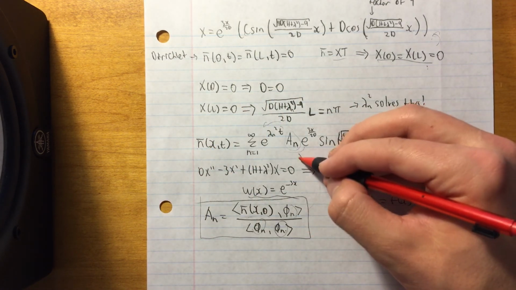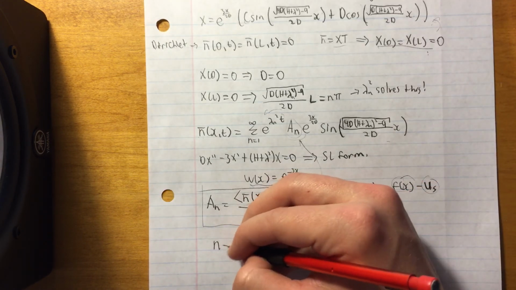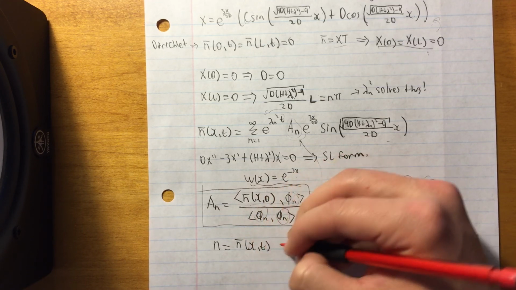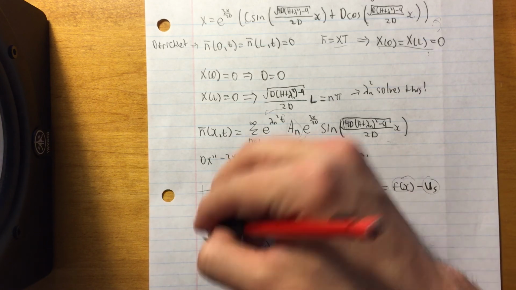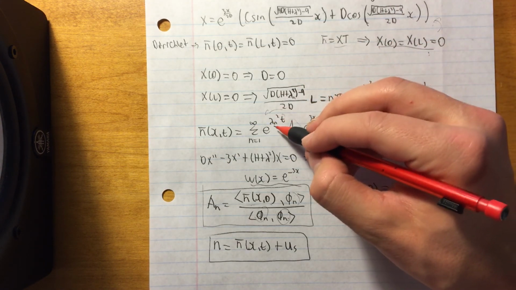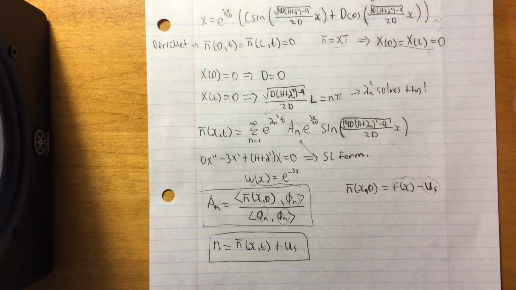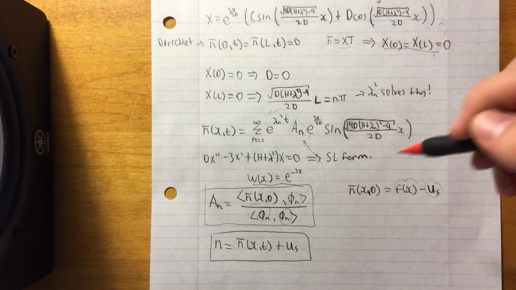We can then plug that in here, and then finally our solution is going to be that n is this crazy long expression for n bar x of t plus the steady state that we found earlier. And that's your final solution. Again, this would go to 1 because time is 0. But anyway, this is the general idea here.